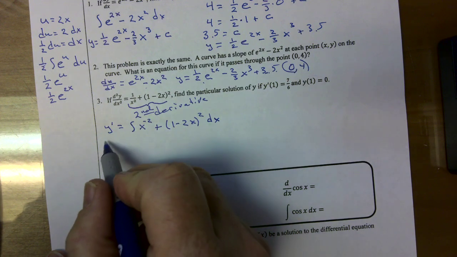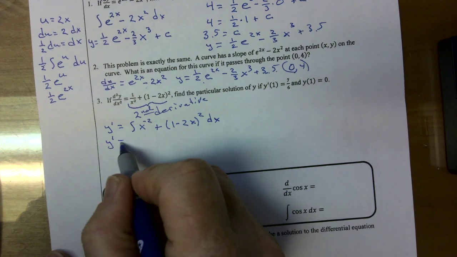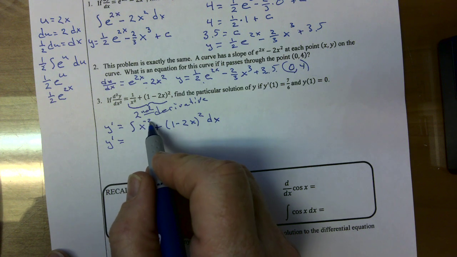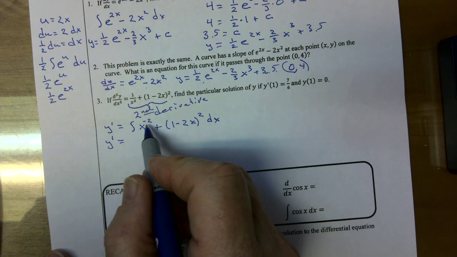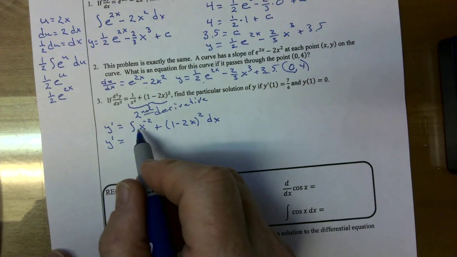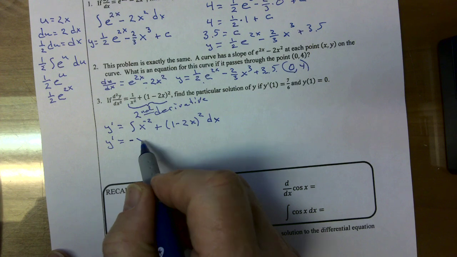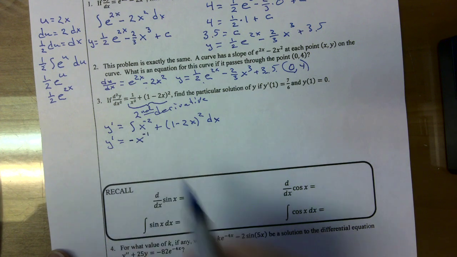All right, so when I integrate this, y prime will be this antiderivative. So I'm going to add 1. That's going to give me a negative 1. And then I'm going to multiply by a negative 1 because negative 1 is its own reciprocal. So I get x to the negative 1.